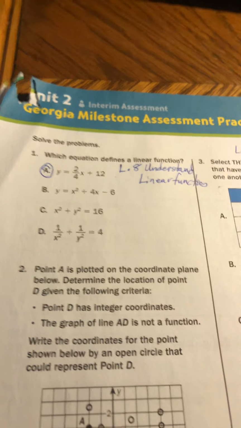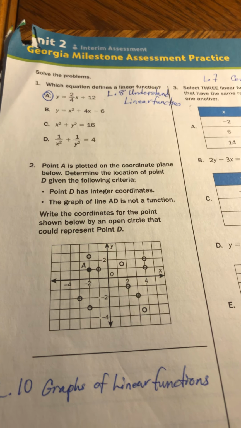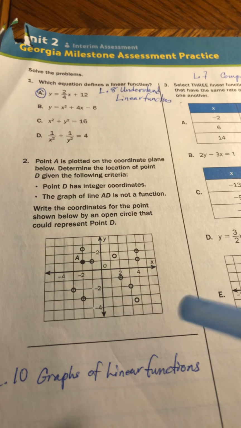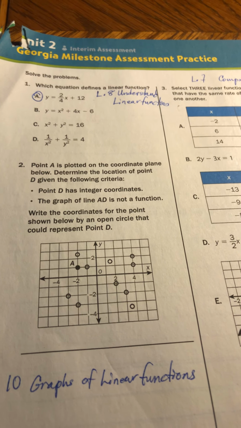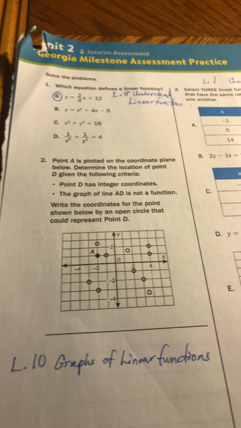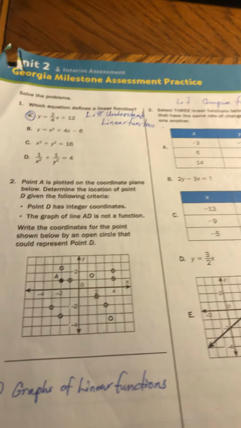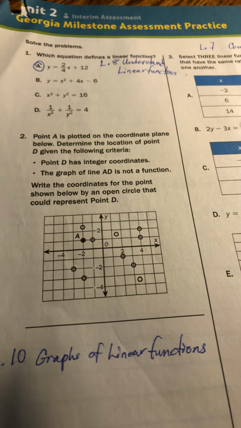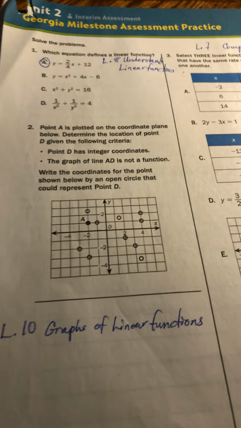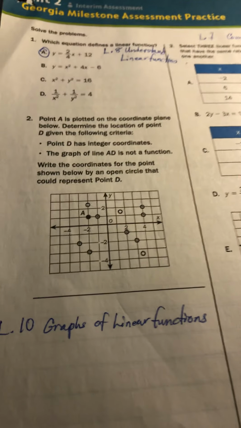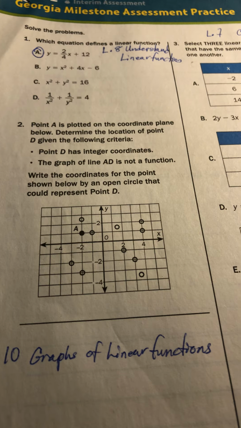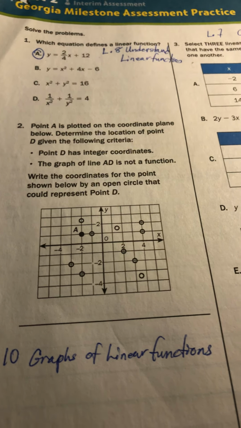Number 2 says point A is plotted on the coordinate plane below. Determine the location of point D given the following criteria. Point D has integer coordinates. All that's saying is that the x and y values are whole numbers. And the graph of line AD is not a function. So for number 2, we're working with graphs of linear functions. It says write the coordinates for the point shown below by an open circle that could represent point D.